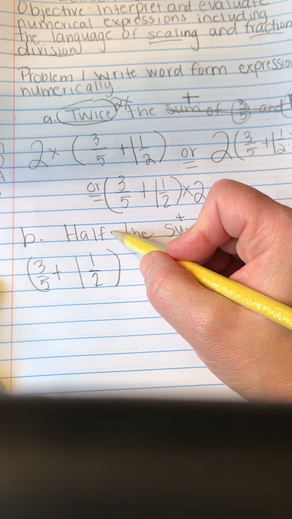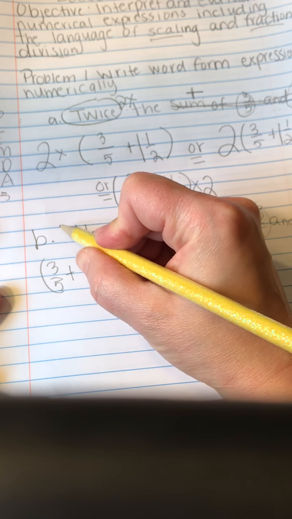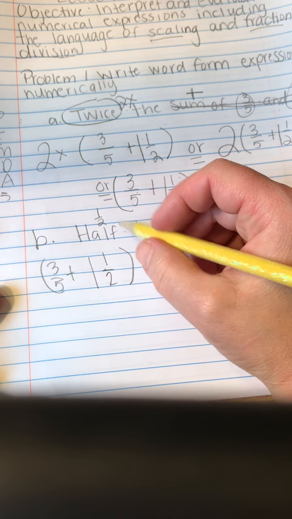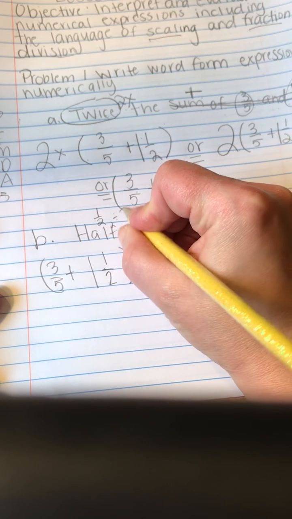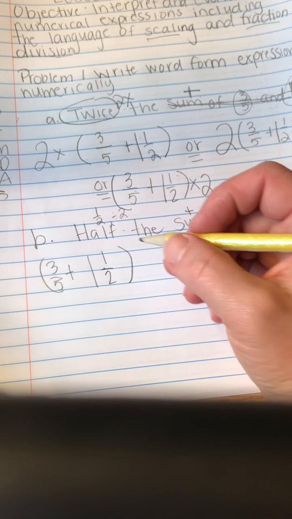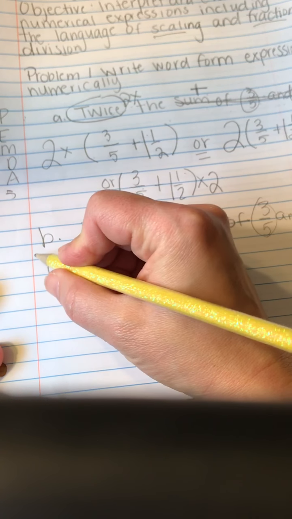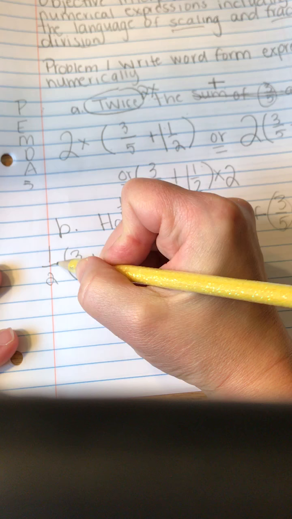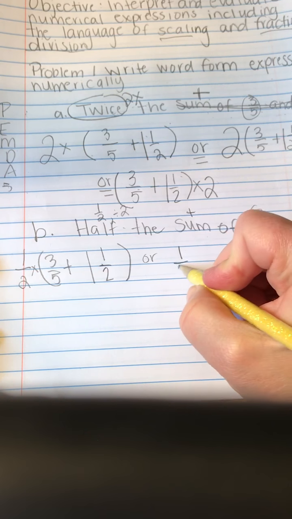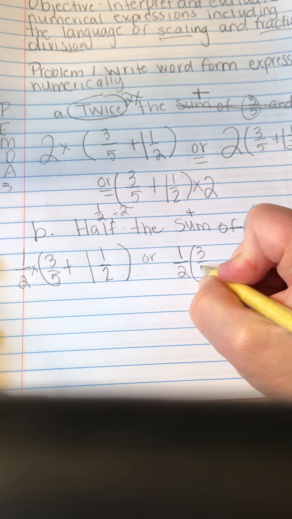Now, this is half, okay? So half can be represented as a fraction, all right? A fraction is also the same thing as dividing by 2. So really, again, there's different ways that you could do this. So one way that I could do this is I could find the half of, or half, and I take the x out because I don't necessarily need that multiplication sign if I've got these parentheses.